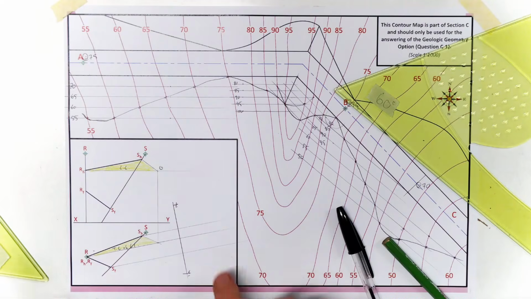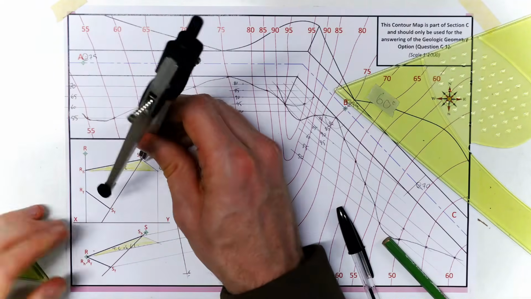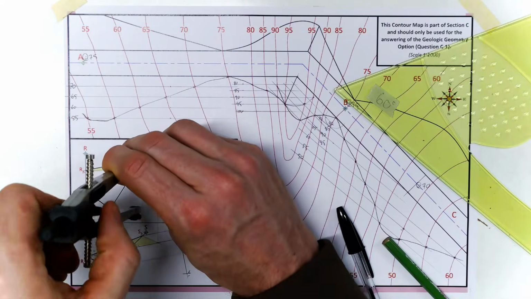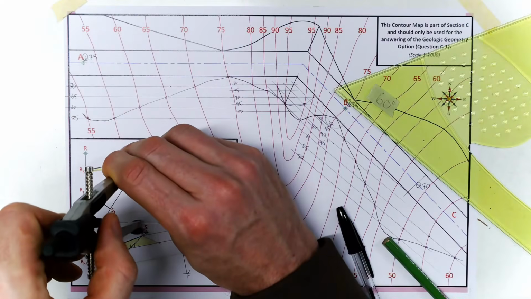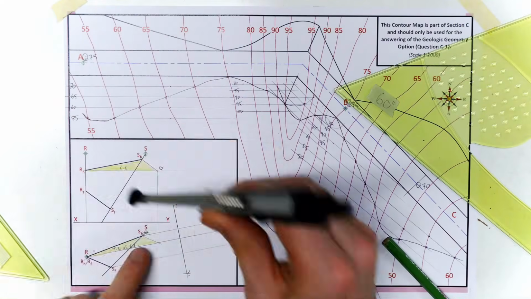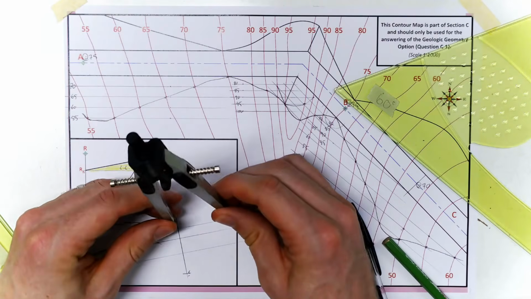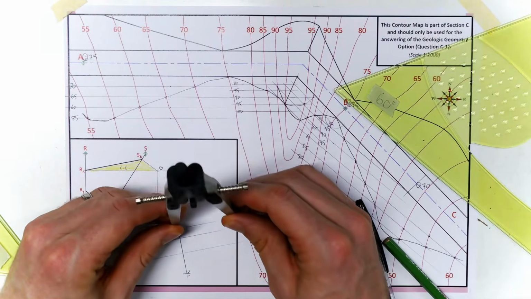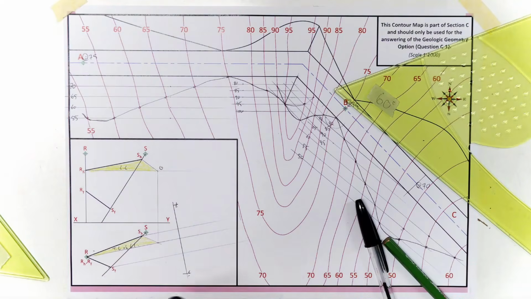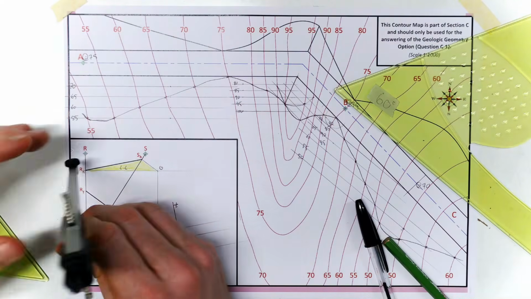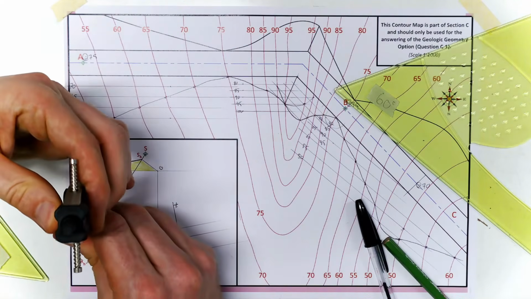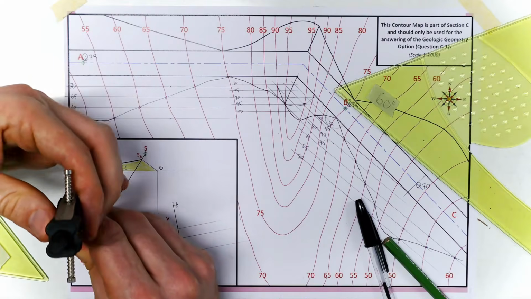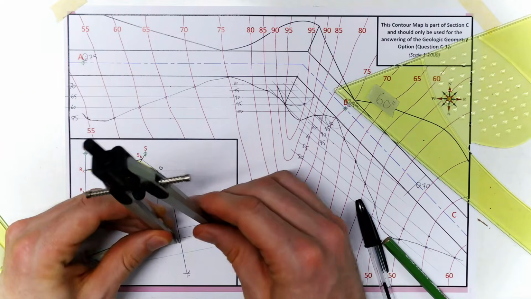All right, so my height for SH, follow SH up. My height for RH.